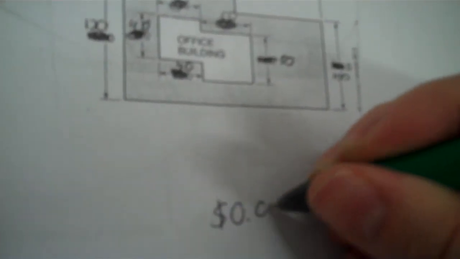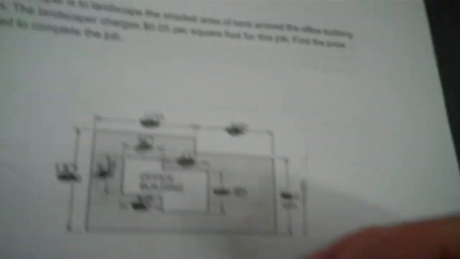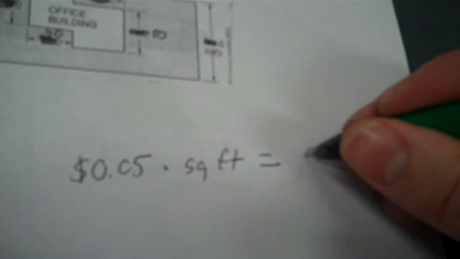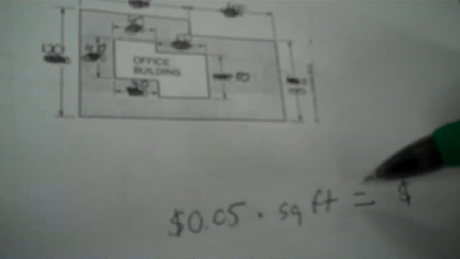A landscaper is to landscape the shaded area of land around the office building shown. The landscaper charges 5 cents per square foot for this job. Find the price charged to complete the job. So the price they give us is 0.05 per square foot. So that means times the square feet will give me my cost. But I have to figure out how many square feet there are.